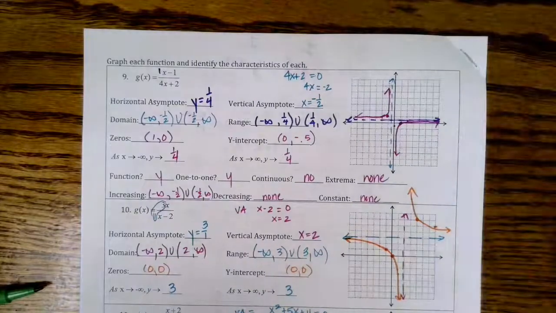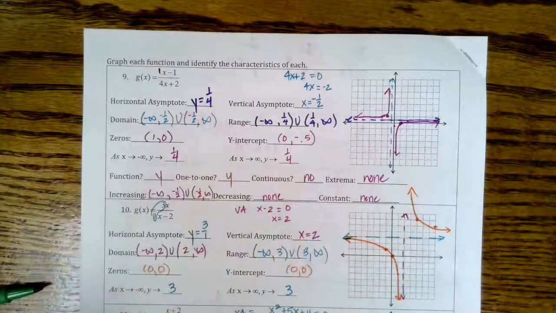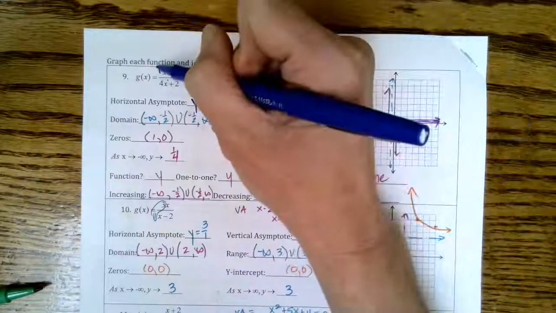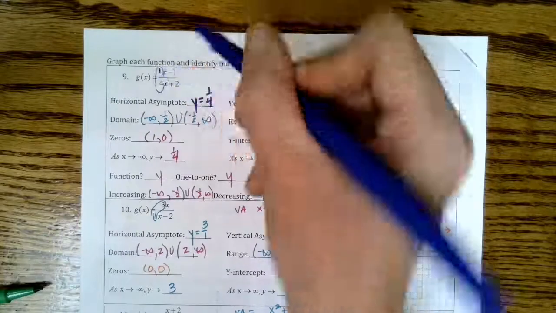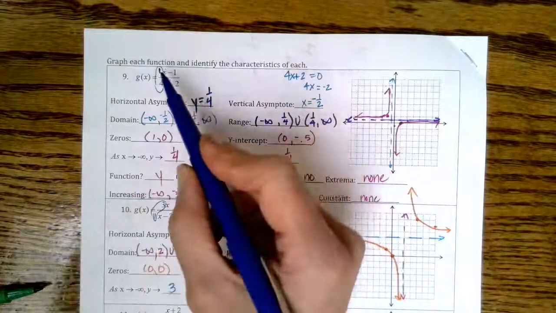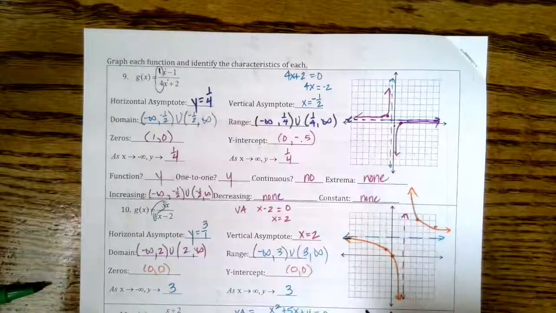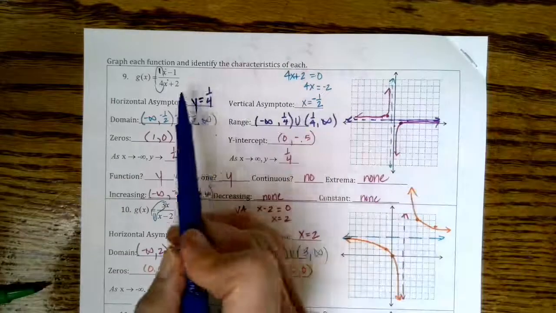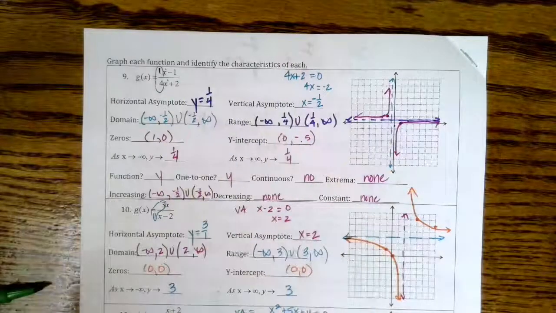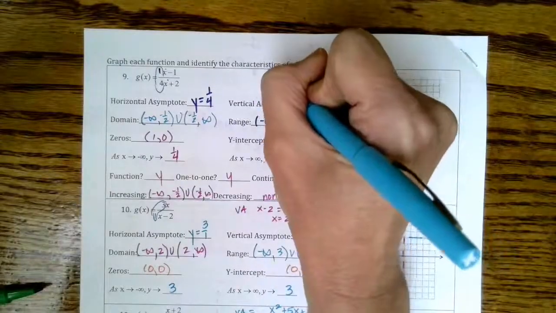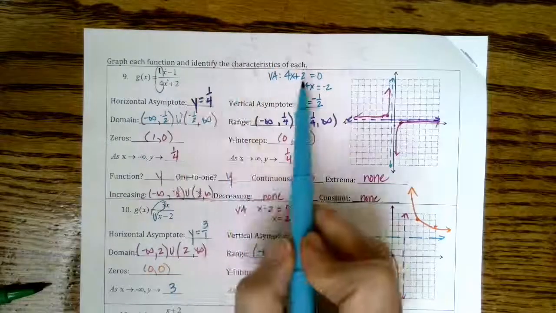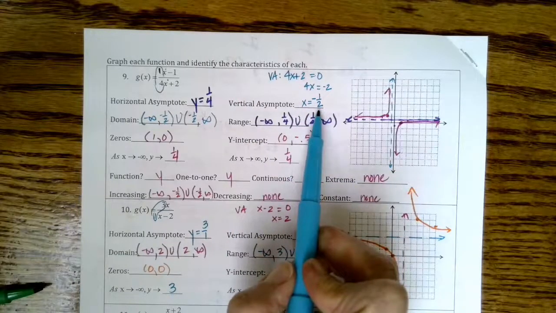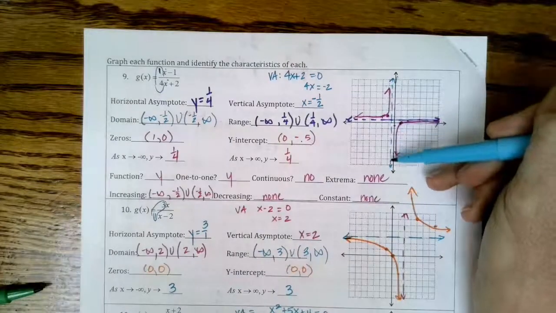For this first graph in number 9, I have the same number of x's in my numerator and denominator, so my horizontal asymptote is going to be y is equal to a over b. The coefficients of the x values help me find that value. And there's that purple line right there. My vertical asymptote is going to be where my denominator is equal to 0. So I'll go ahead and set 4x plus 2 equal to 0 and solve for x. And I get a vertical asymptote of x is equal to -1/2.